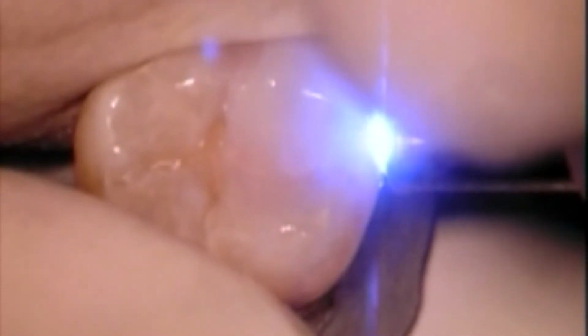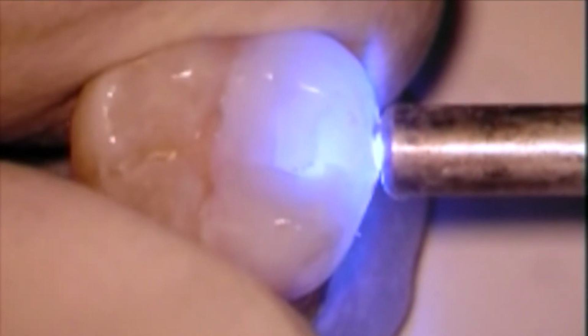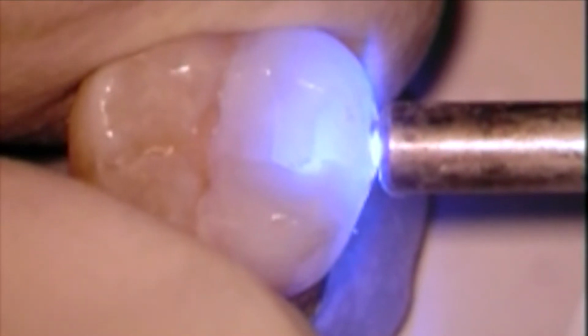And let's see if we can show you the microfractures as we go through this tooth. This microfracturing has been recognized and is known to happen to teeth with the high-speed drill since it was invented in 1953. It's probably one of the best hidden secrets in medicine and dentistry.